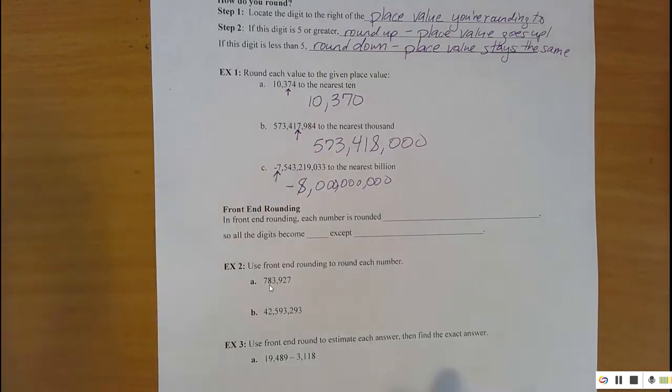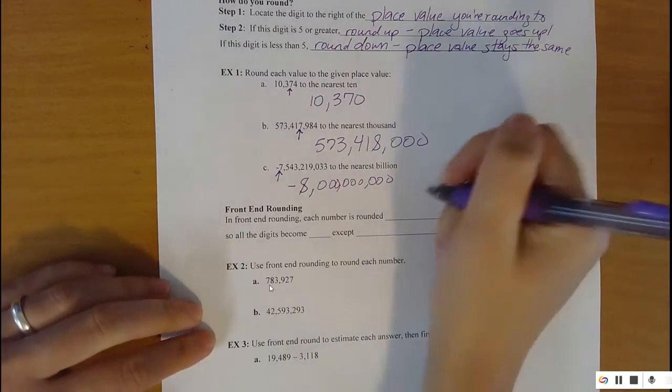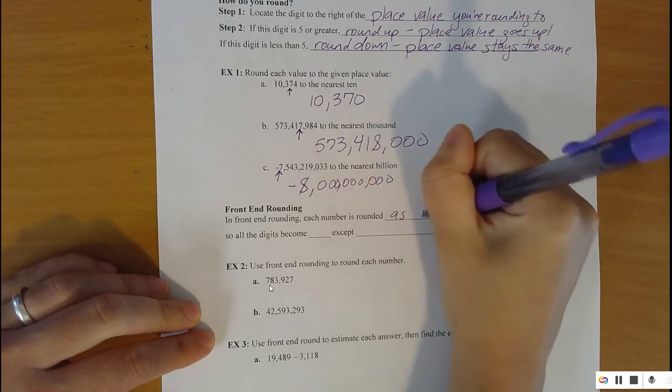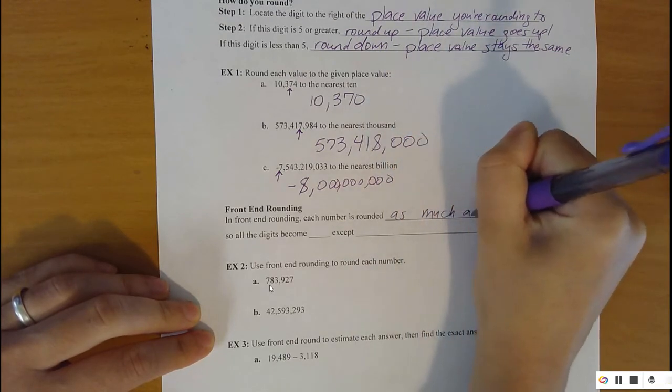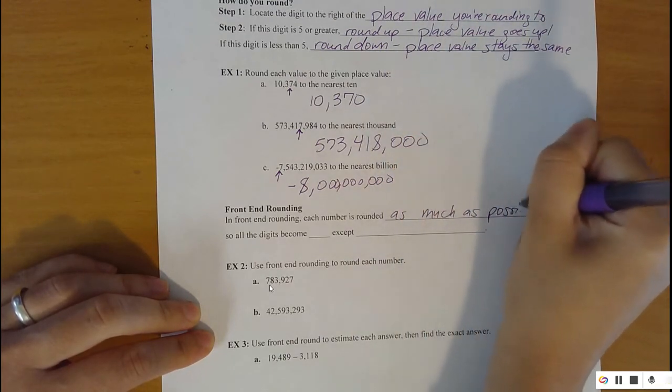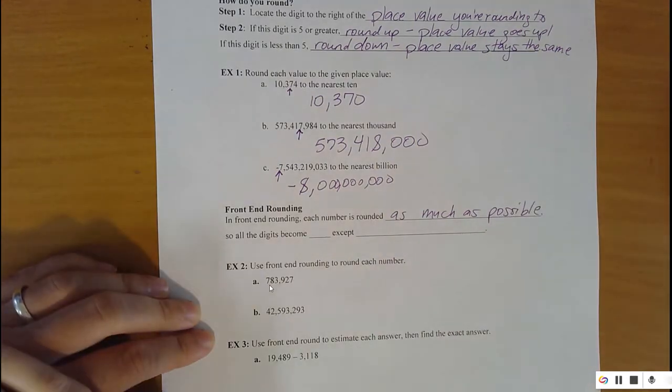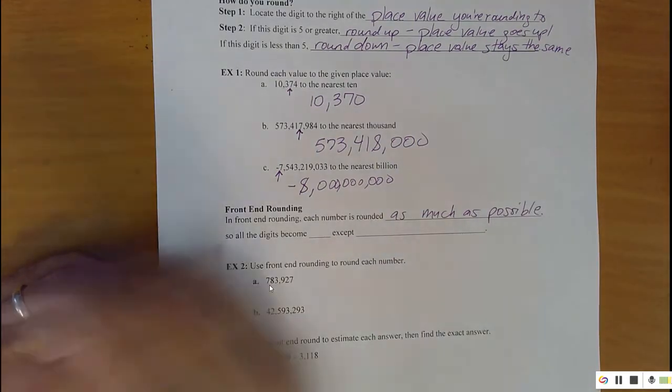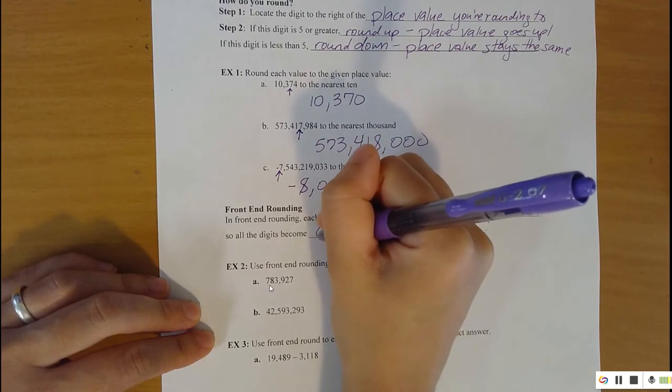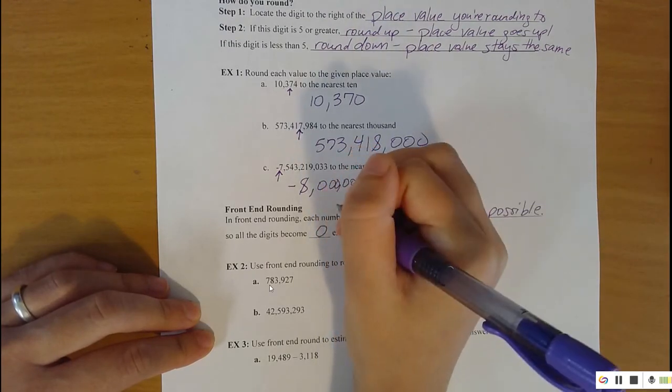The next thing we're going to look at is front-end rounding. And in front-end rounding, each number is rounded as much as possible. So all of the digits are going to become 0, except the front one, the digit with the highest place value.